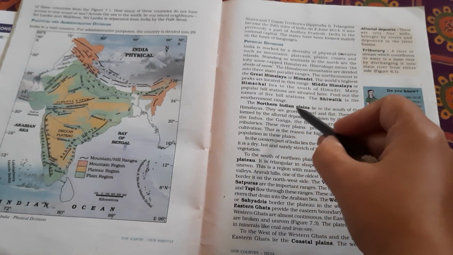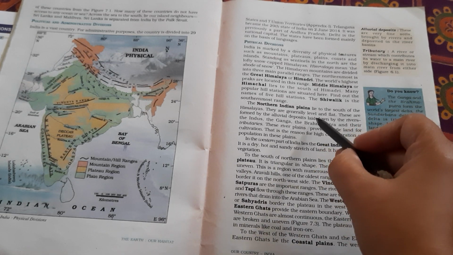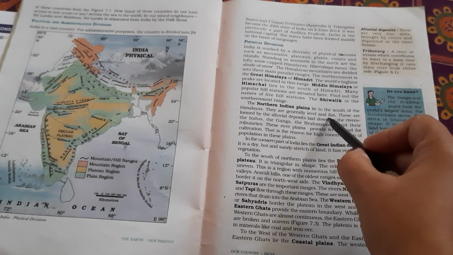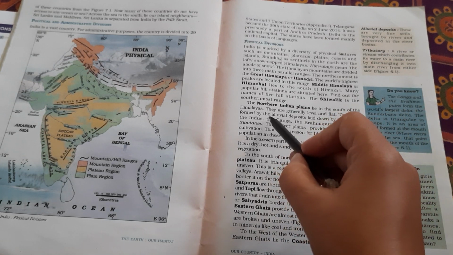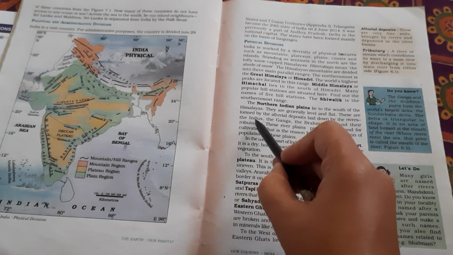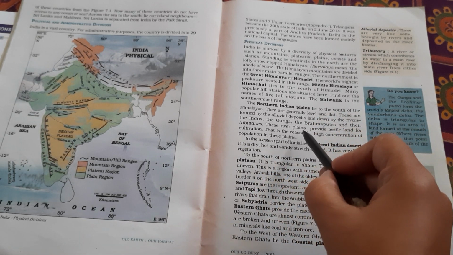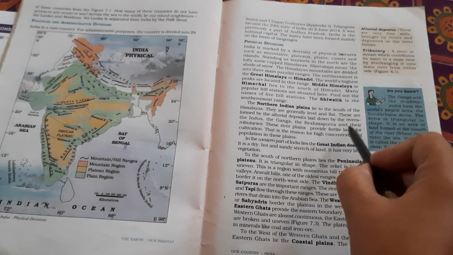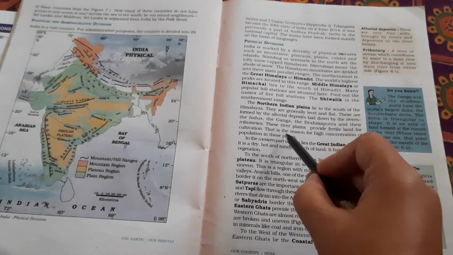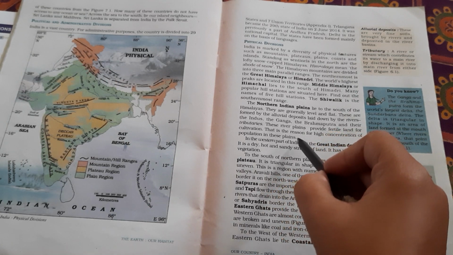The North Indian plains lie to the south of the Himalayas. They are generally level and flat. These are formed by alluvial deposits laid down by the rivers, the Indus, Ganga, the Brahmaputra, and their tributaries. These river plains provide fertile land for cultivation and are the reason for high concentration of population in these plains.